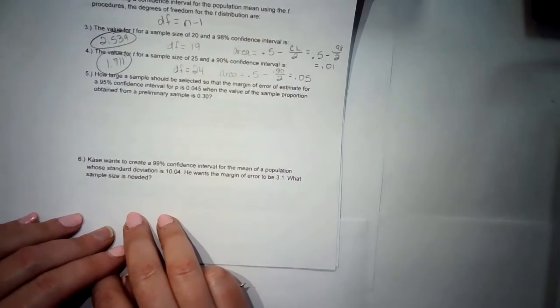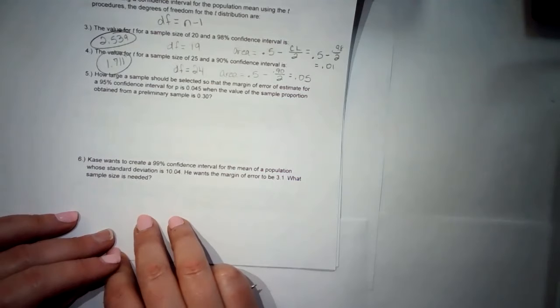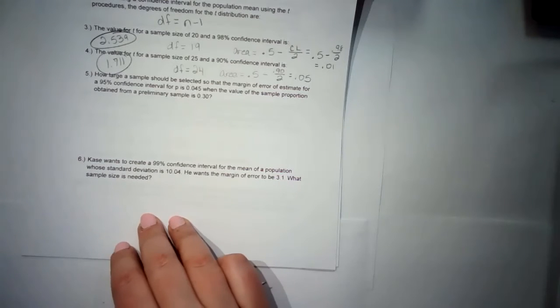All right, so let's look at 5 and 6 together because they look like they're going to be the same, but they're not. And you need to be able to know the difference in them because they're 2 different formulas.